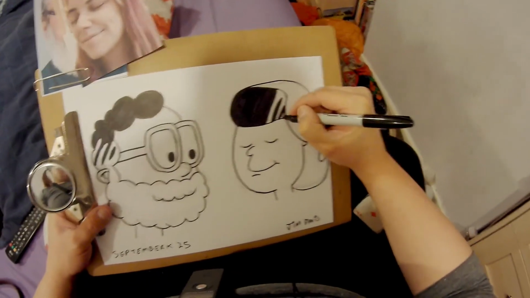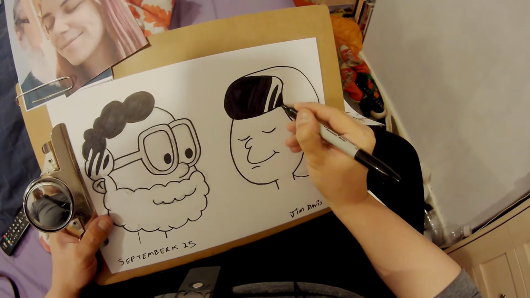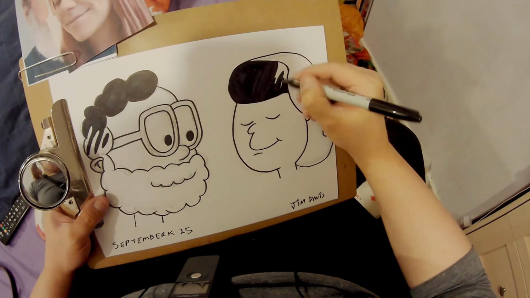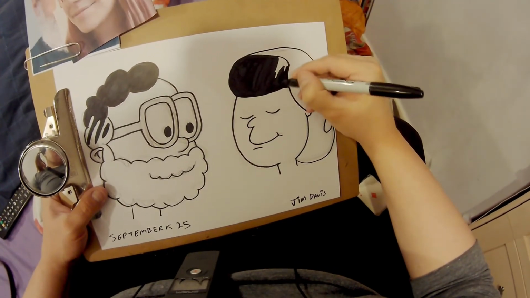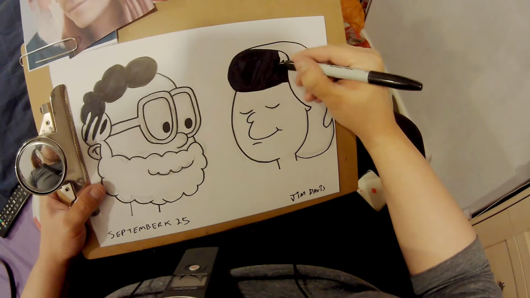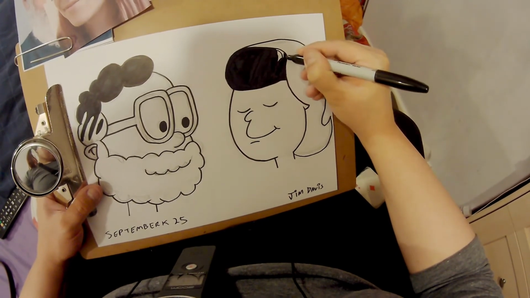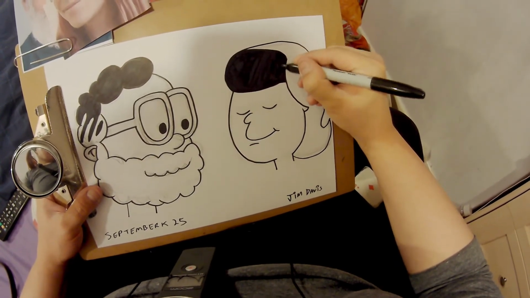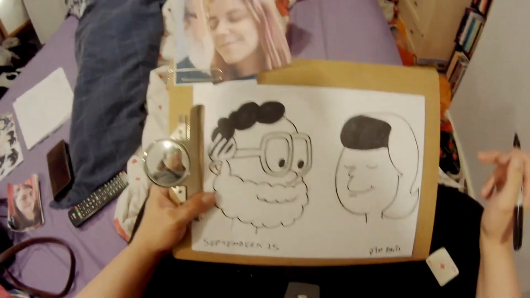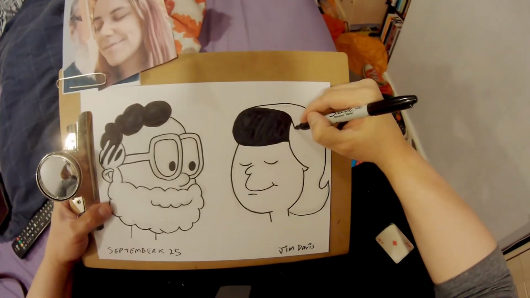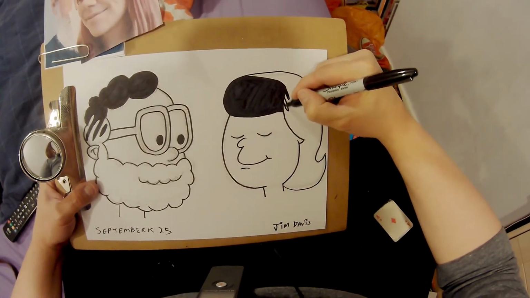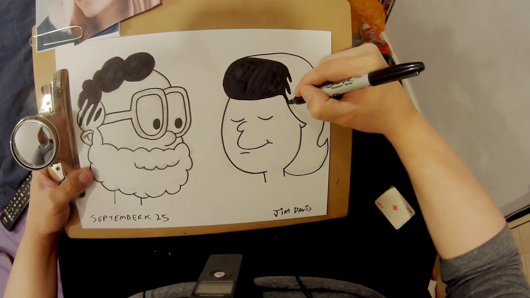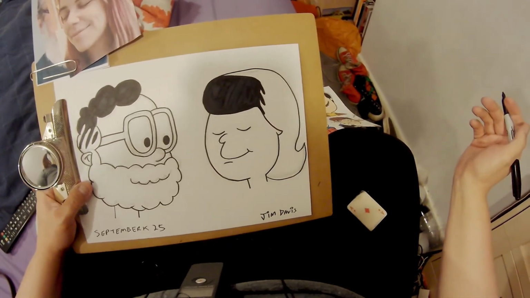See, this just needs to be entirely filled in. This doesn't need any of that. The part that needs this type of transitioning is here. That's where it goes.